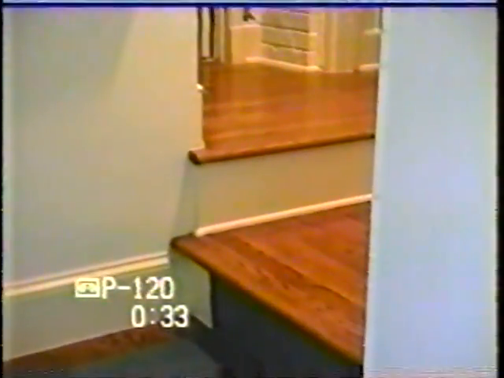Four or five steps leading into a hallway which leads to the door of the basement area.